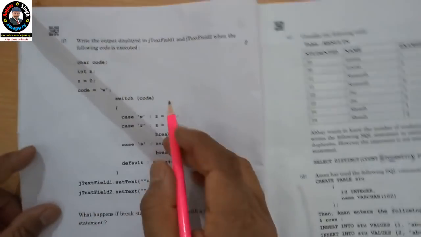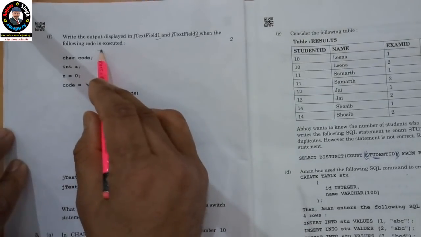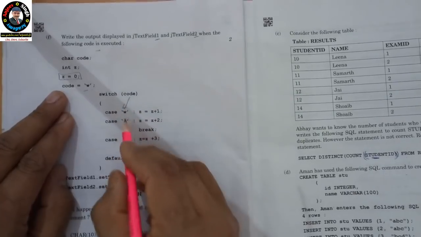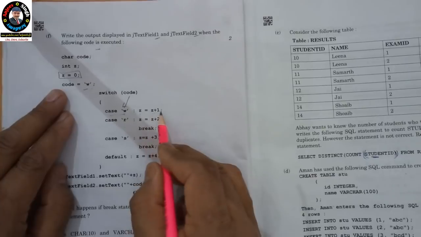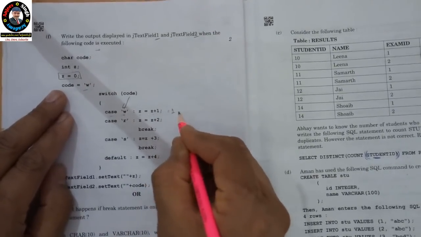Move on to the next question. The next question is, write the output displaying the text field 1 and text field 2 when the following code is executed. So char code, okay, z equal to 0. What is the value of z? It is 0. Code w. What is the value of code? It's w. Switch code means the value of code is w. Now it matches with this case because case w is true here. So it executes this statement z is equal to z plus 1. What is z? z is 0. So z plus 1. So z becomes 1 here.